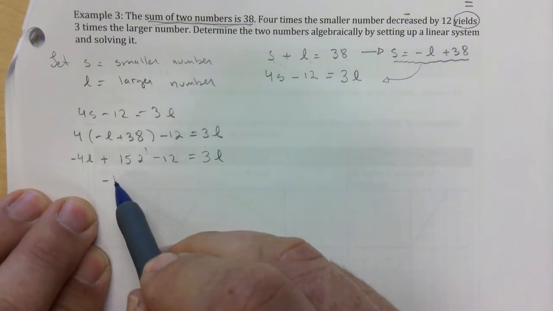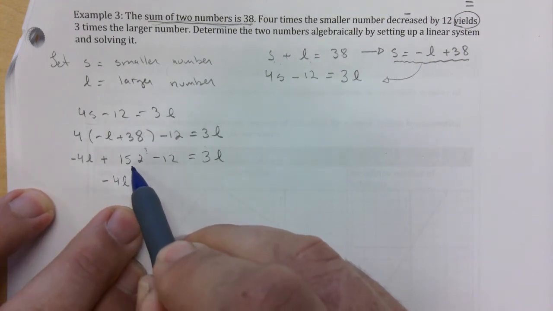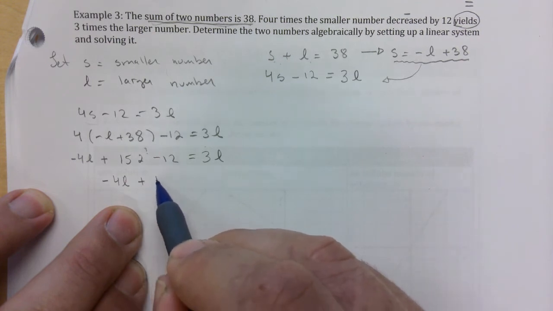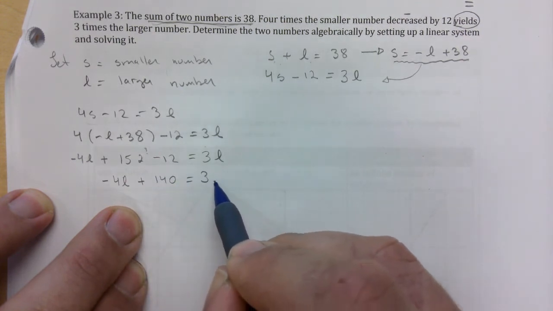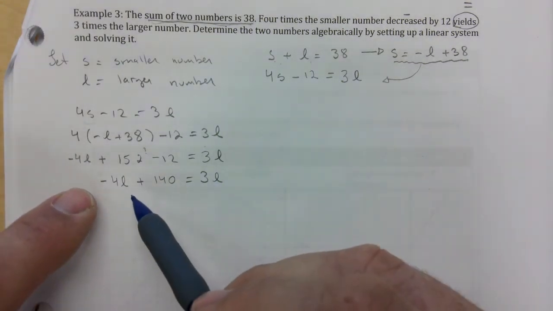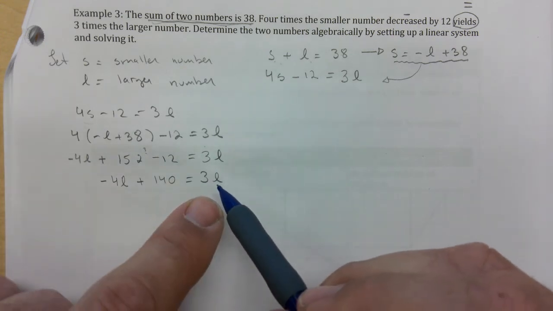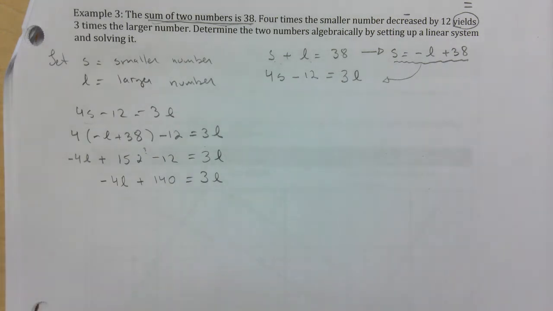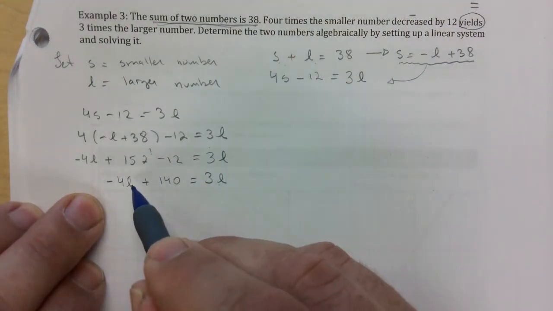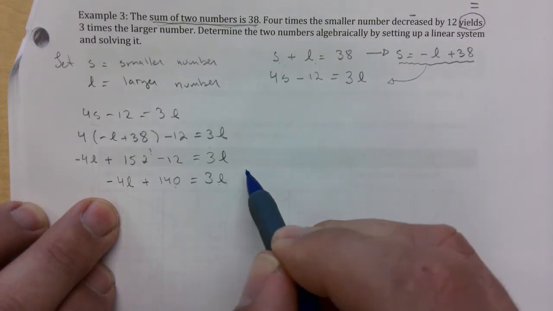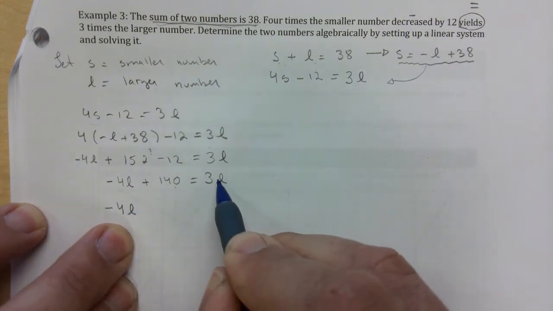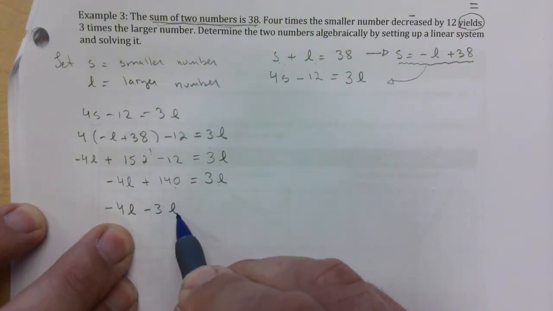Then I have negative 4l on this side. I subtract these two, and that gives me 140 equals to, I like this problem because all of a sudden you don't have all of the variables on one side. So you actually got to move things over, right? All the variables, you want it all to one side. So I'm bringing the 3l over to this side and the 140 over to the other side. So the negative 4l stays, the 3l comes over subtracting, right?